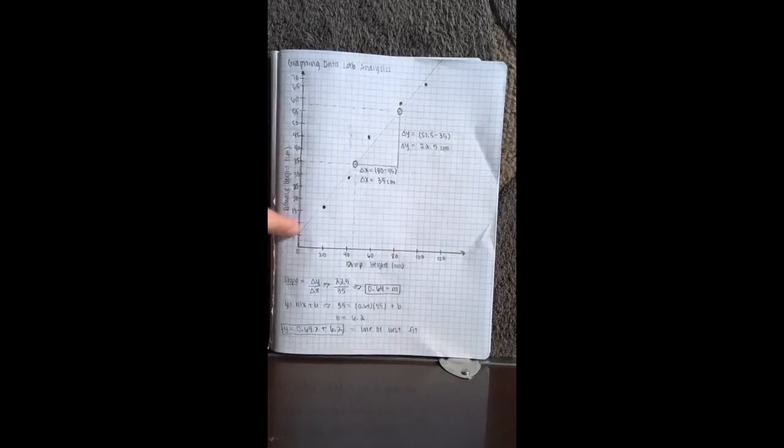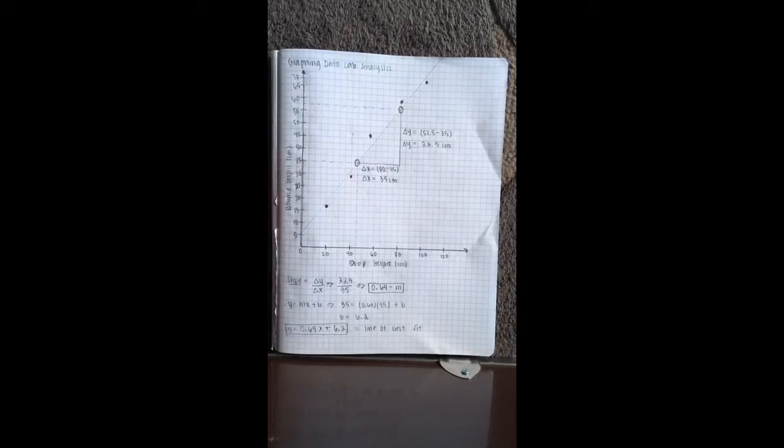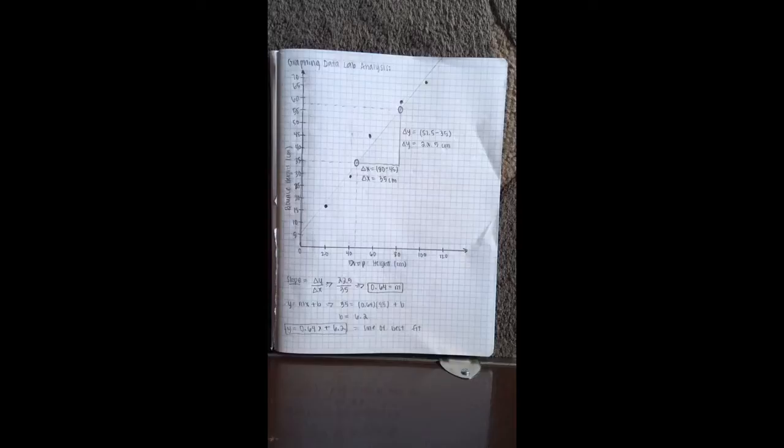For the line of best fit, we see that it's a positive linear line. It goes up. So you know that the bounce height and the drop height are directly proportional. That is, when the drop height goes up, the bounce height goes up, as you can see here in the points. So that was basically the objective that we found. We found that it's directly proportional.